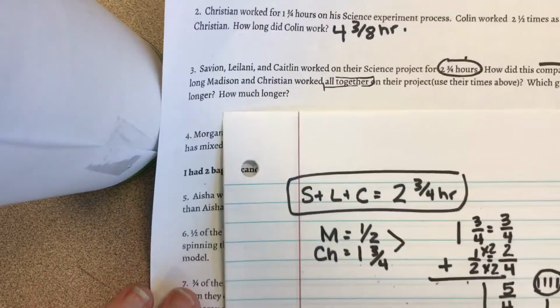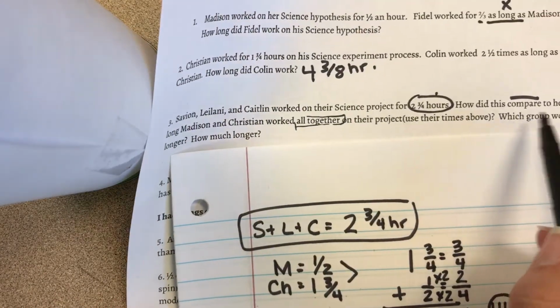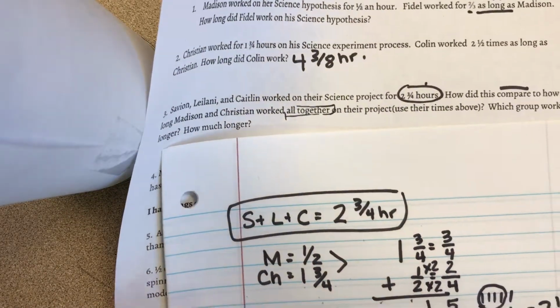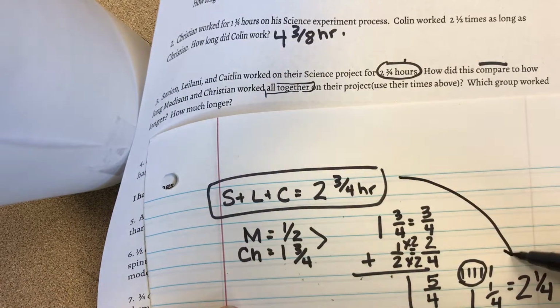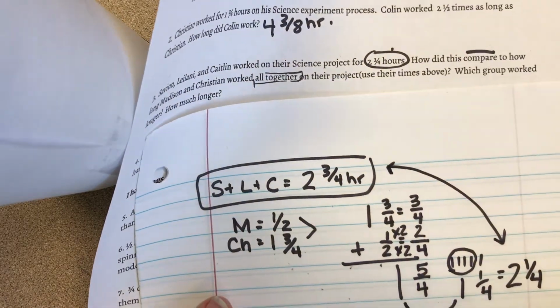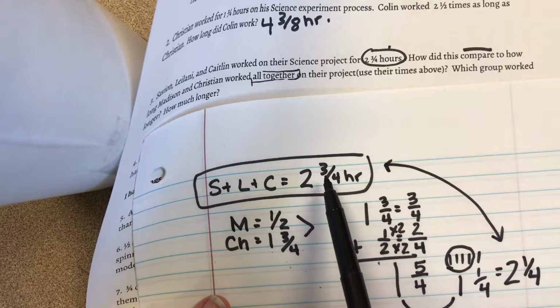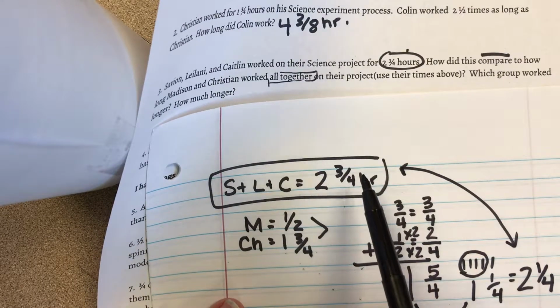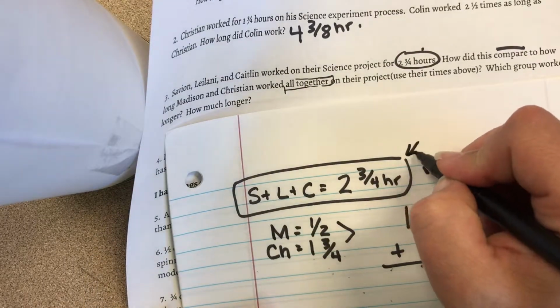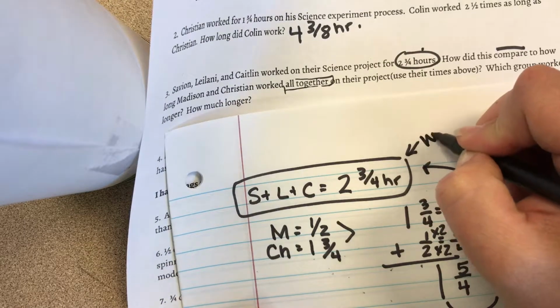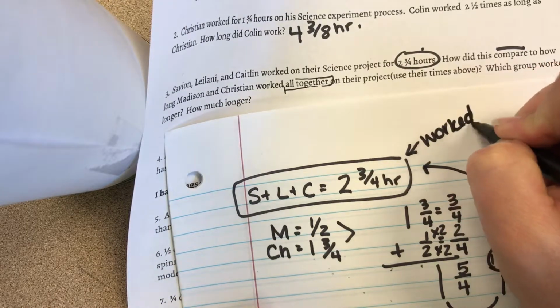Plus the other one, 2 1/4. What does my question say? How does this compare to how much Madison and Christian worked? Which one is bigger? 3/4 or 1/4? 3/4. Which group worked longer? So Savion, Leilani, and Caitlin worked longer.